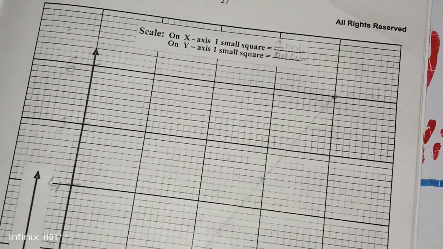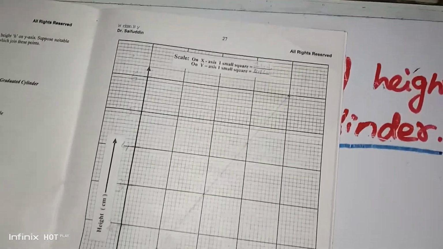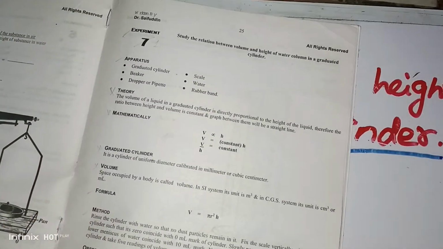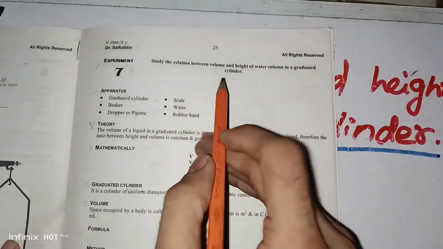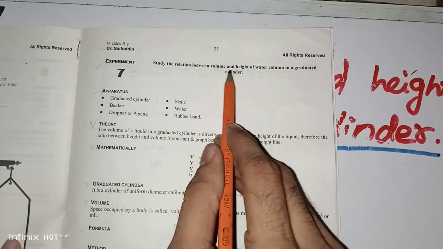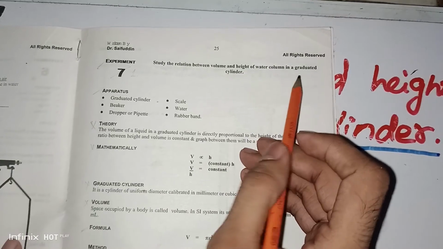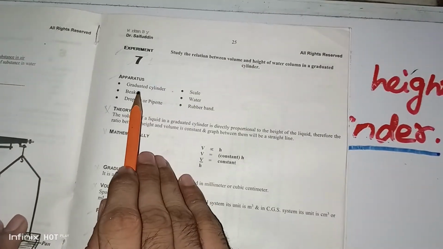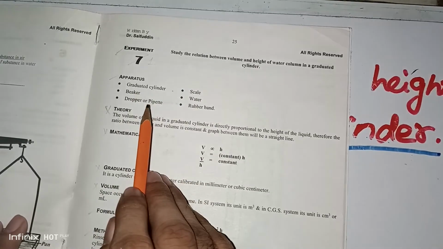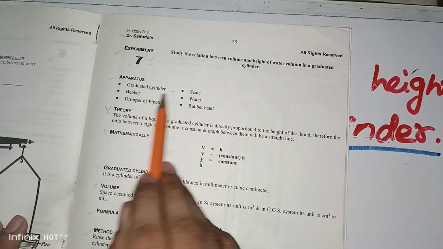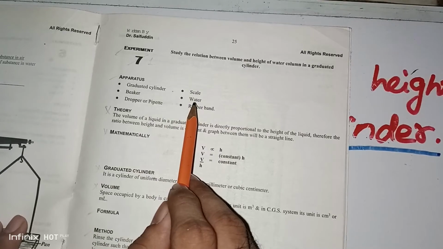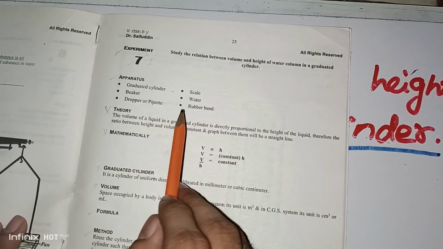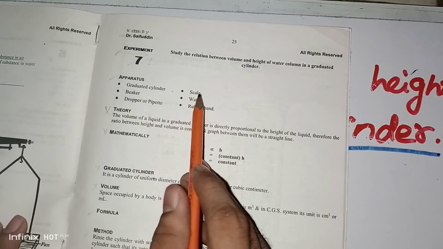So I am going to summarize for you the whole experiment that we have done. Our objective was to determine the relation between volume and height of water in a graduated cylinder. Our apparatus is a graduated cylinder, a scale, and water.